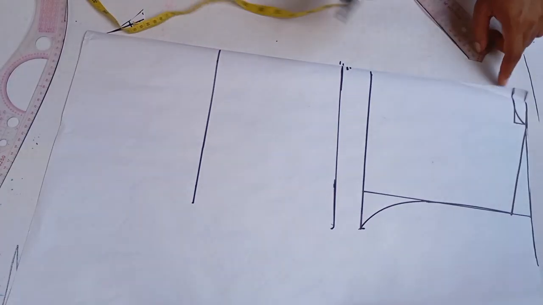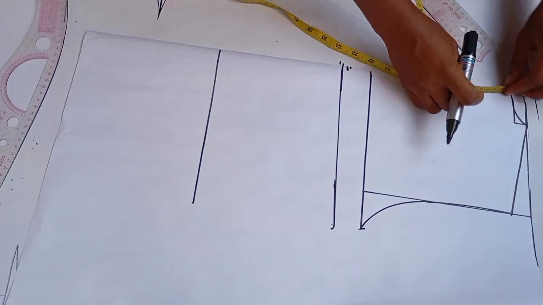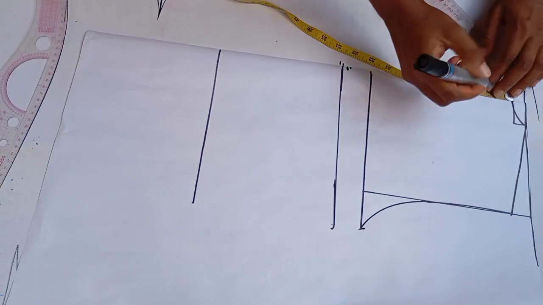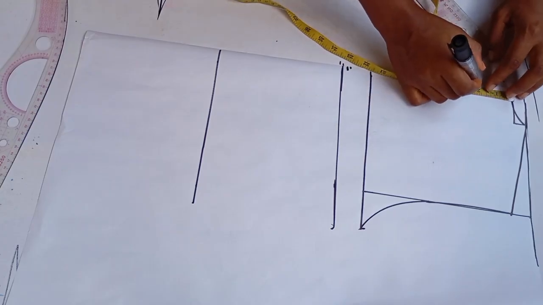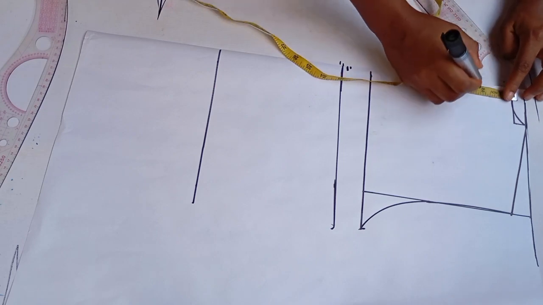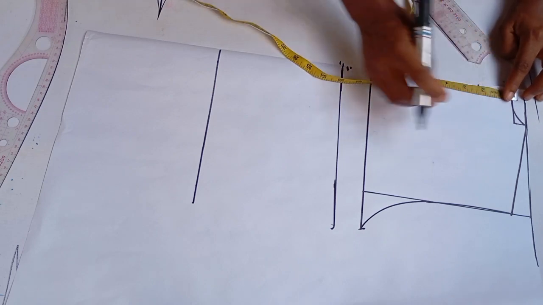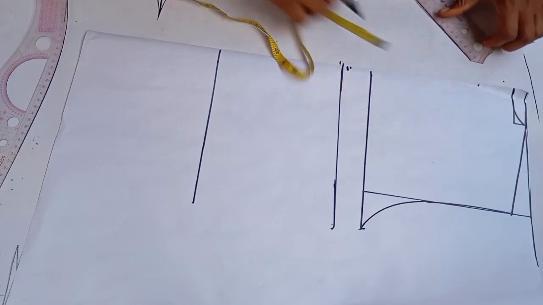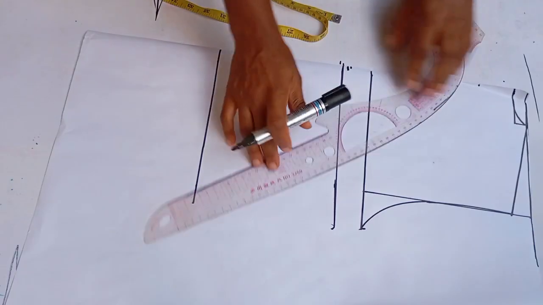I'm going to come down here by 2 inches. It depends on you, however you want yours. You can decide to come down by 1 inch, or by 2 inches, however you want it. So I'm coming down here by 2 inches, and I'm going to connect it.